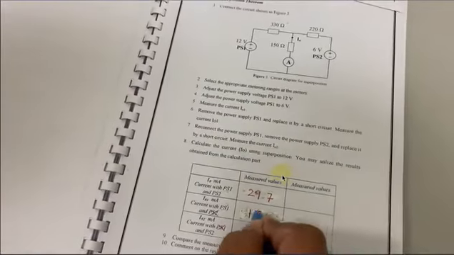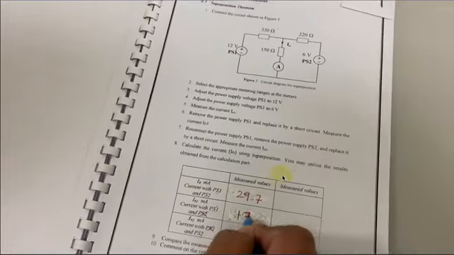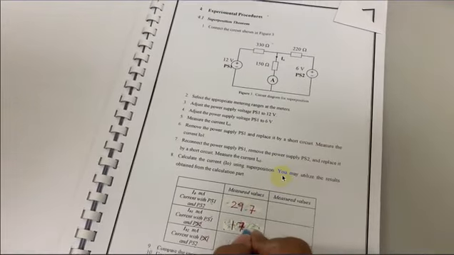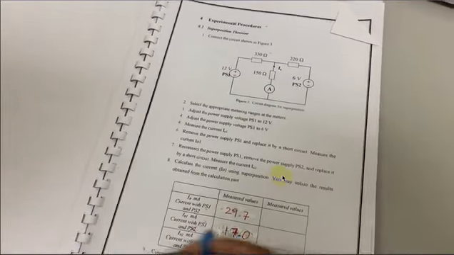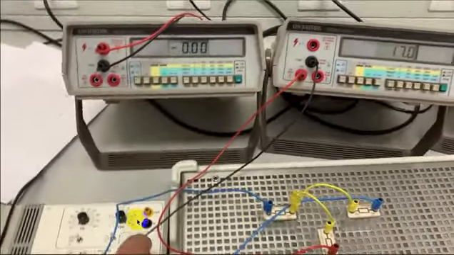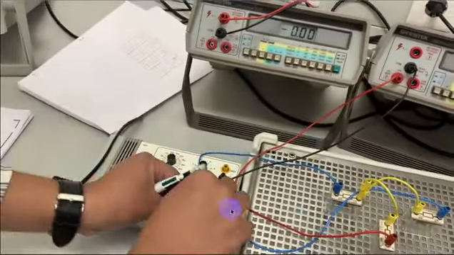So it is on the milliampere. Okay, 17 milliampere with PS1. Now what we do is, we will remove this and connect on 6 volt.